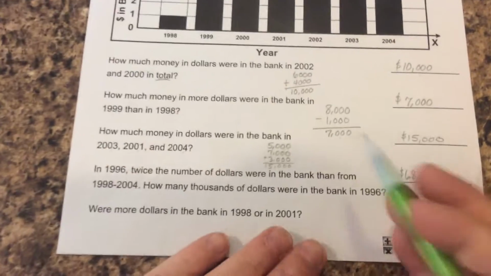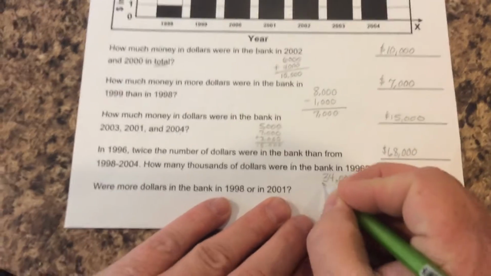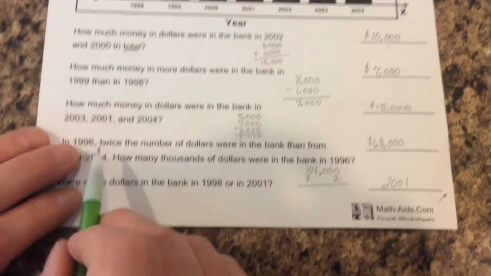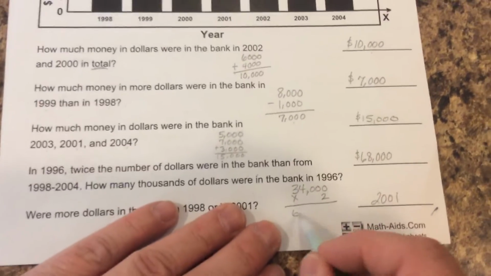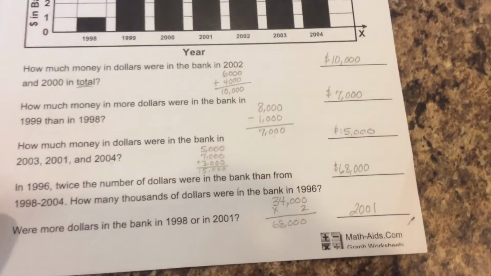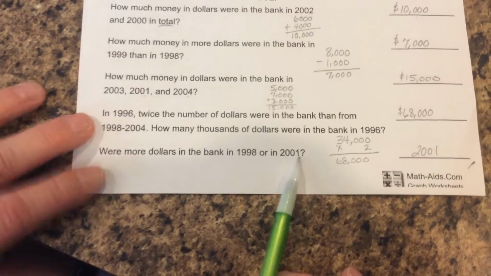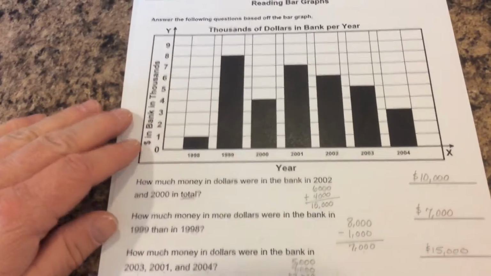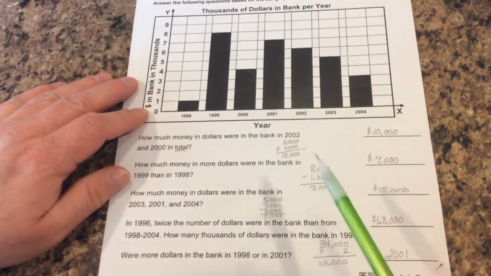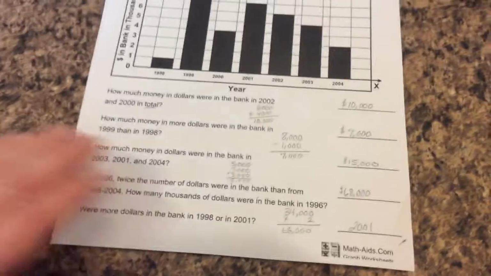Okay, so twice in 1996, twice the number of dollars. So we would take 34,000 and multiply that by 2, because twice the number means we are doubling or multiplying by 2, and that gives us $68,000 in 1996. Were more dollars in the bank in 1998 or in 2001? We simply are comparing the two years of 98 to 2001, and there was more money in 2001. There was 7,000. 98 there was 1,000. So 2001 there was more money.